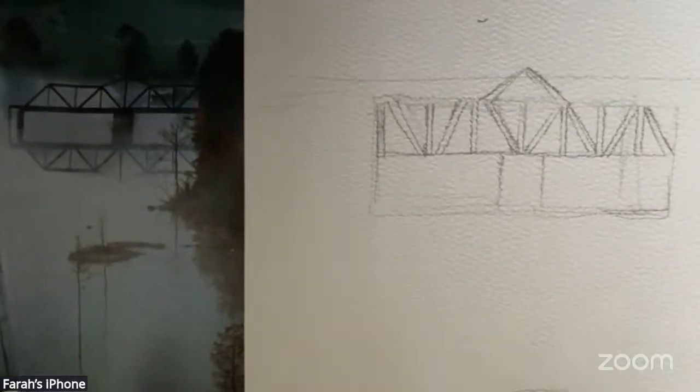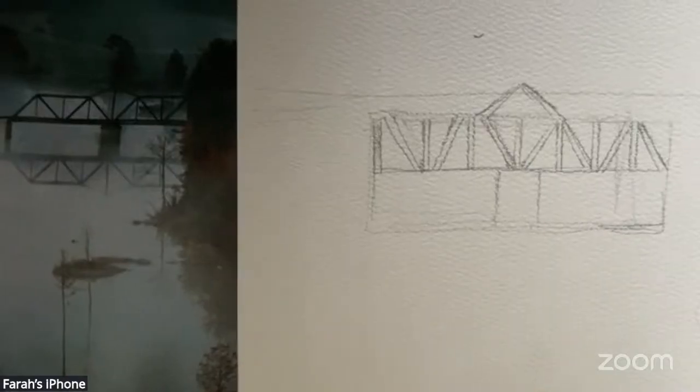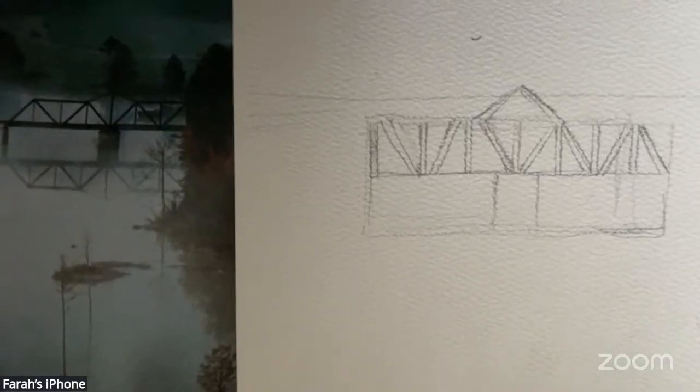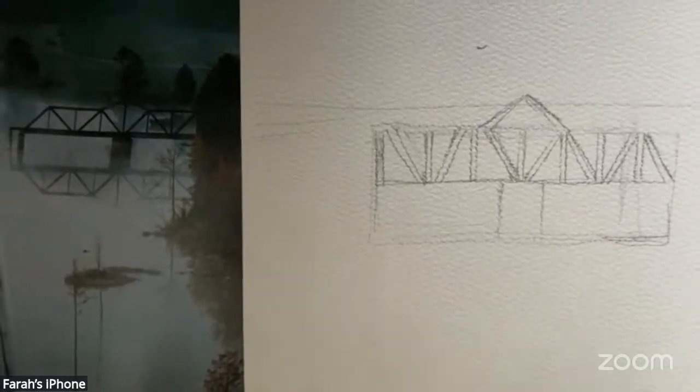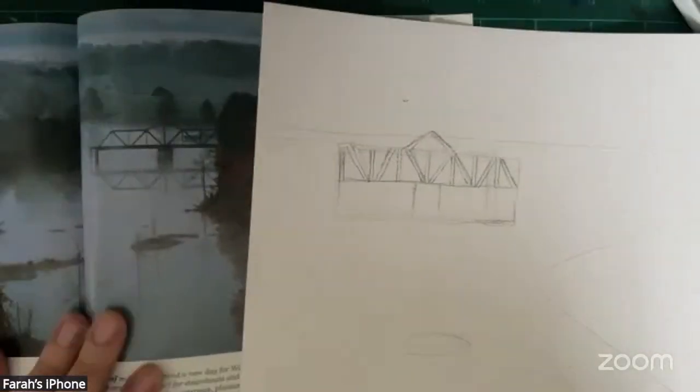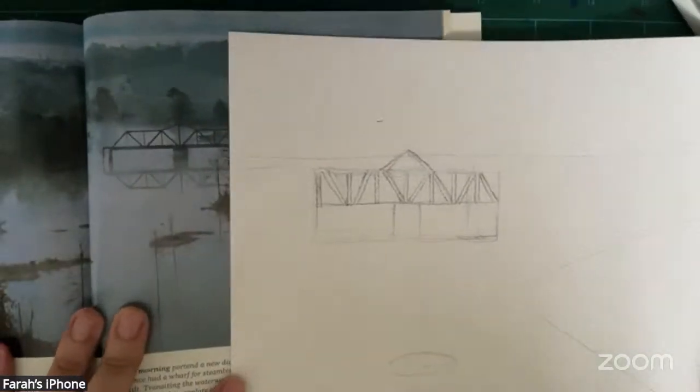Just trying to replicate these bridges. Let me see if I can use something to help it.